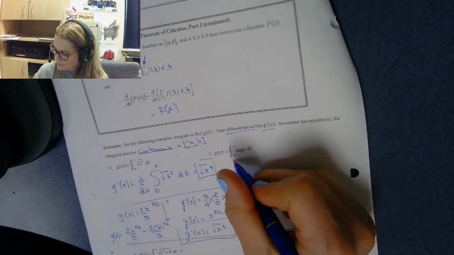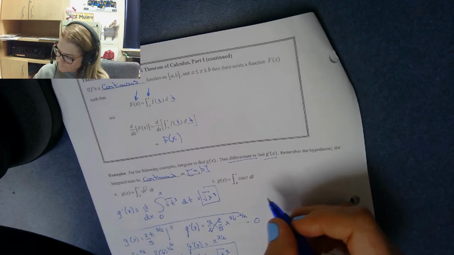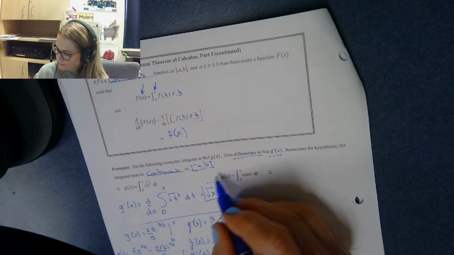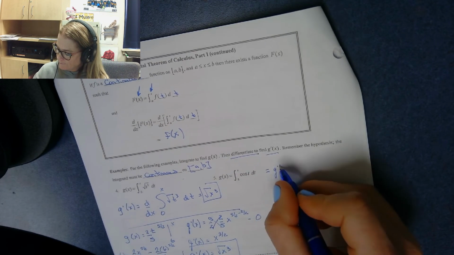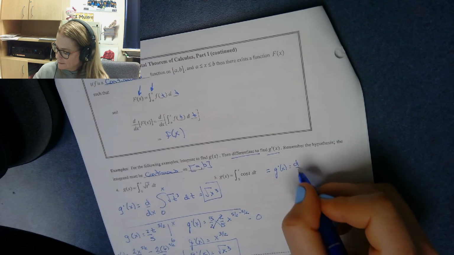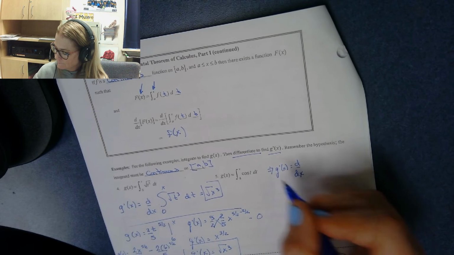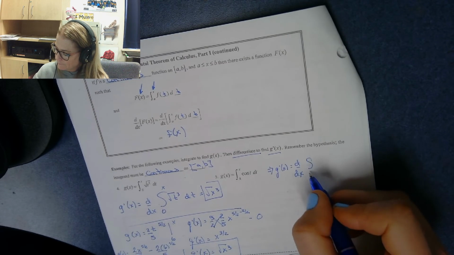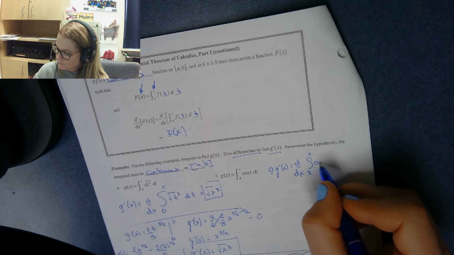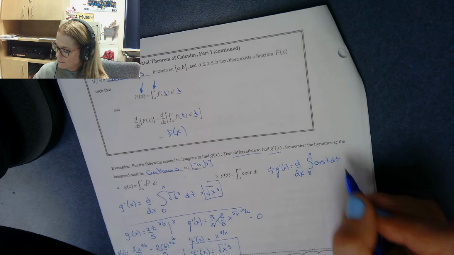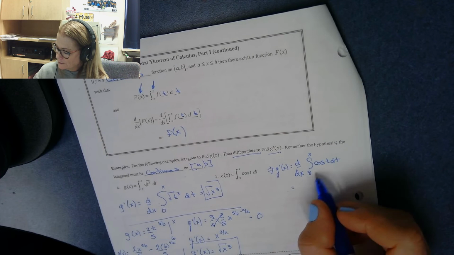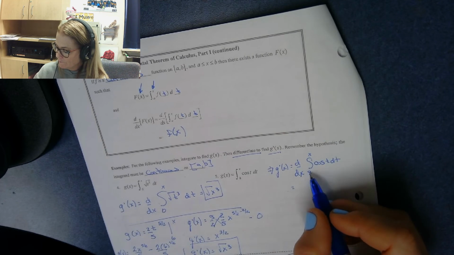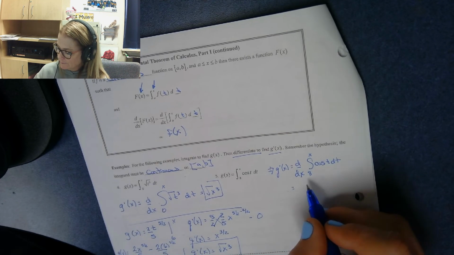Similarly here, if I differentiate this, g prime of x will equal d dx of the integral, and you see that inverse situation. This has to be just some number. I don't care if it's a million or negative 2, it doesn't matter.